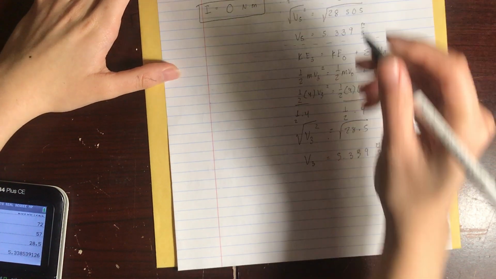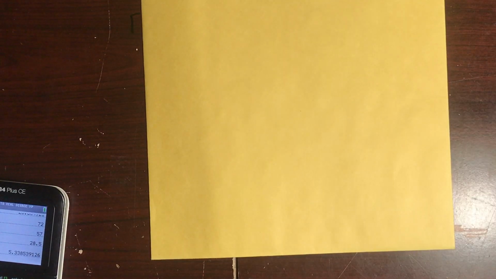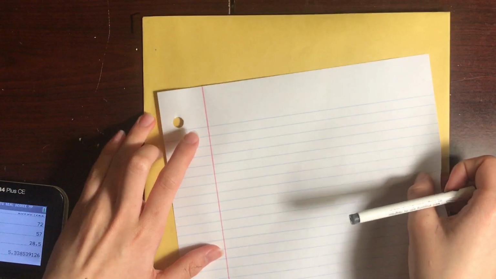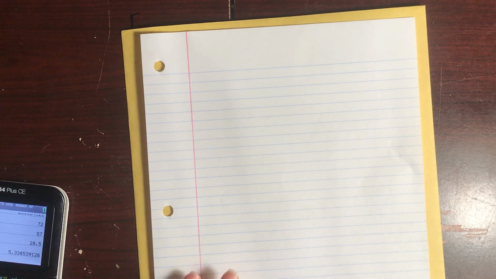So that is part D. And then using another piece of paper because we ran out of room for the rest of the problem, part E asks us to find the particle speed at x equals 10. So again, using the kinetic energy and work theorem, we can find velocity at 10.